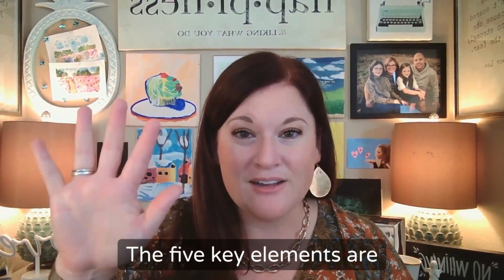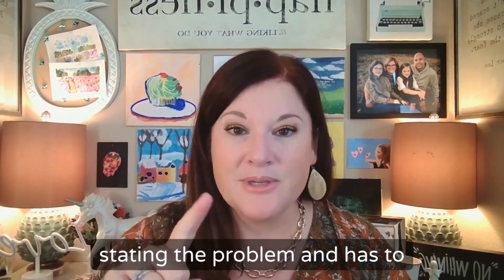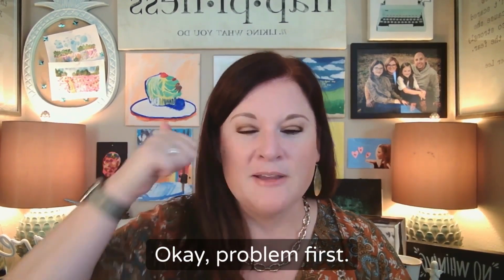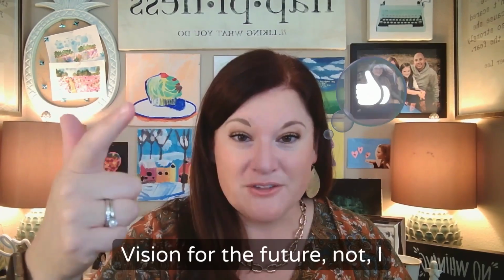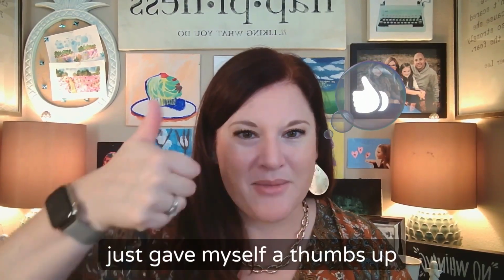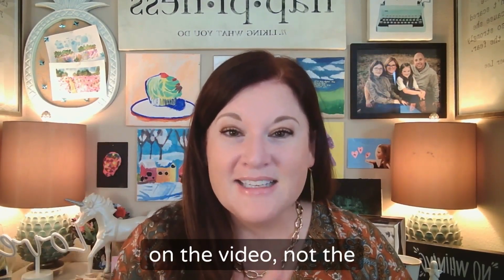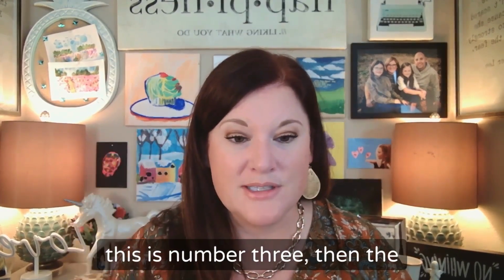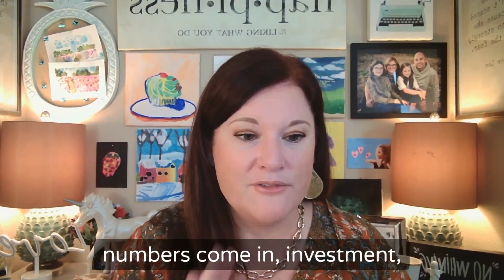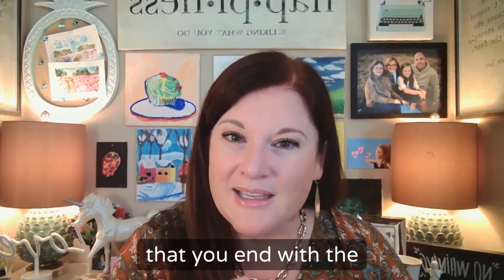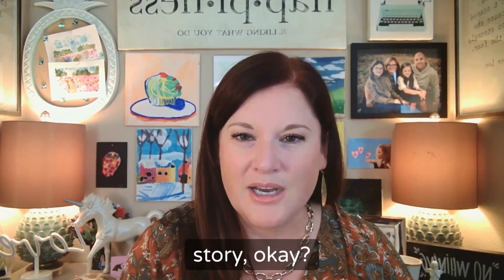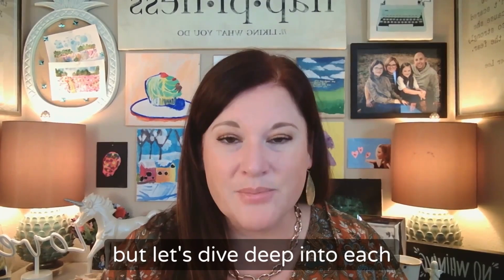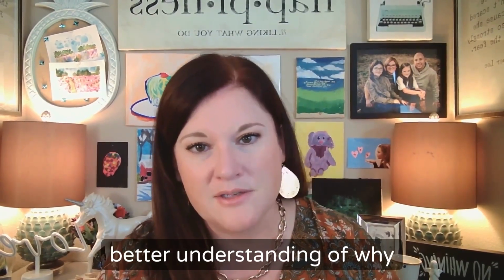The 5 key elements are stating the problem, and it has to be in this order. Don't get the order wrong. So many people do this wrong. Okay, problem first, then vision for the future. Not the solution, okay? Vision for the future. The solution comes next, this is number 3. Then the numbers come in: investment, return, etc. And then you end with the credibility and the hero story, okay? I know I just went through all of those really quickly, but let's dive deep into each of these so you can get a better understanding of why they're important.